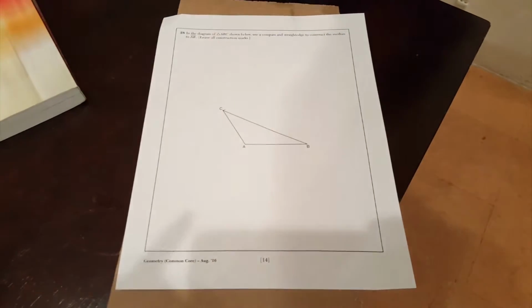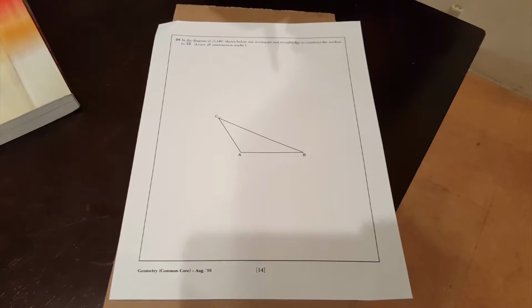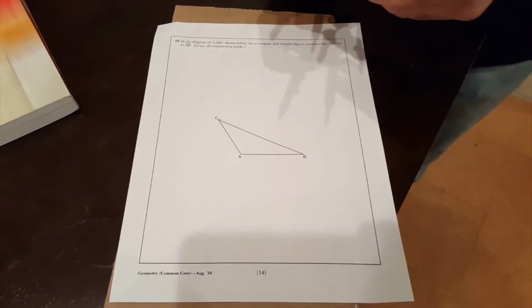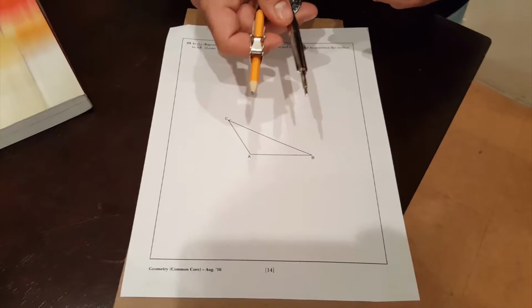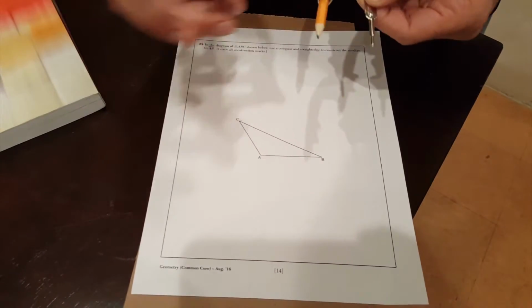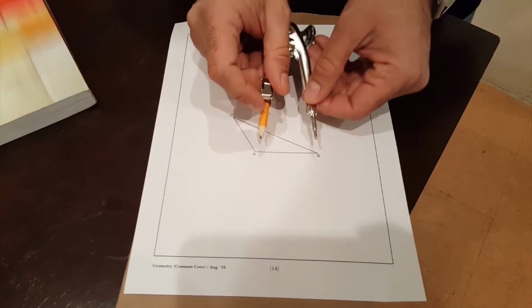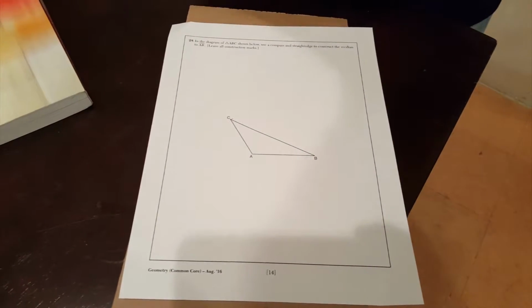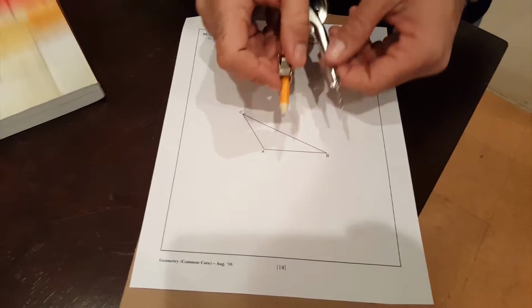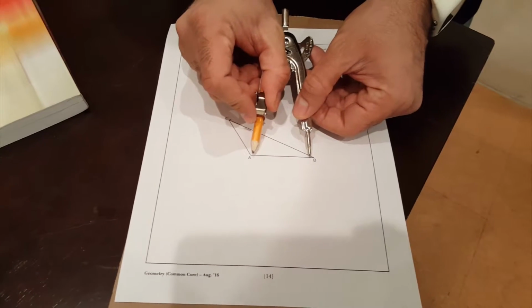This is one of the two most important constructions that you could possibly do. And we're going to simplify the process because I know a lot of teachers allow you to do whatever you want with the compass. I don't. What I only allow you to do is open this compass to points that are already given to you. We're going to open the compass to A and B.